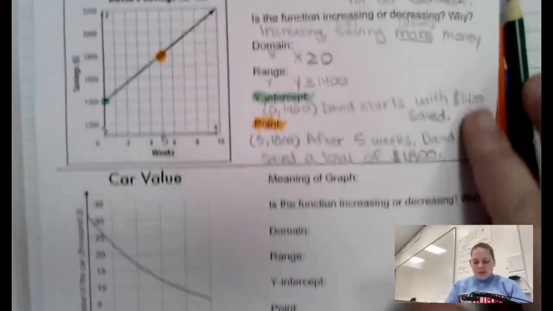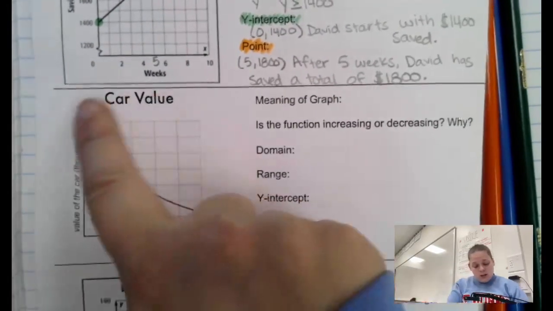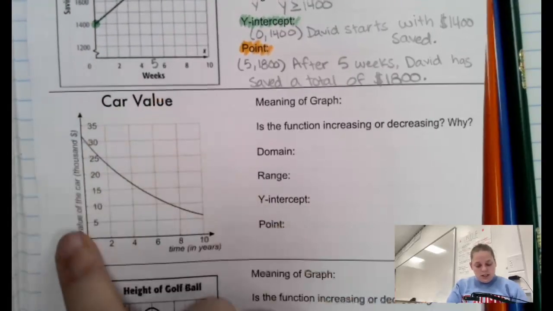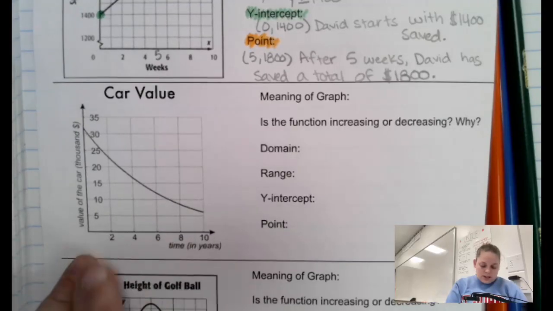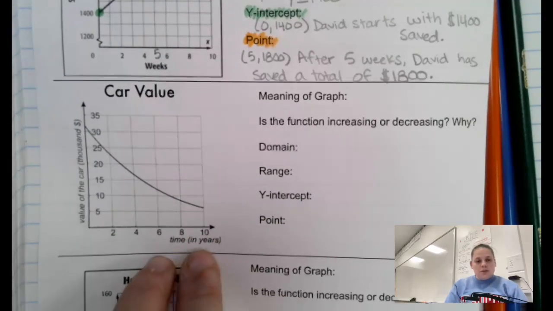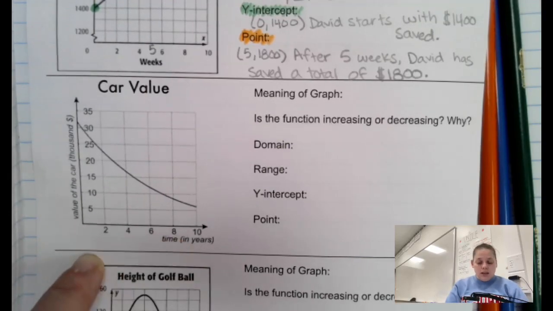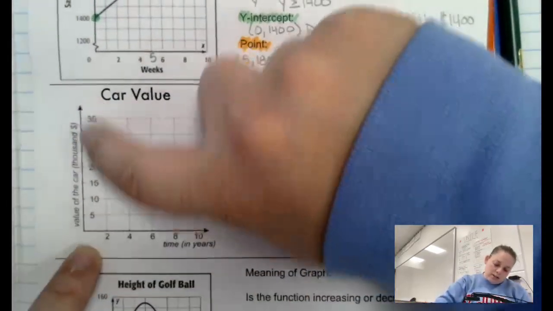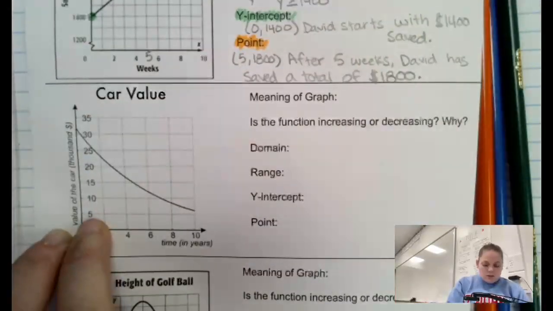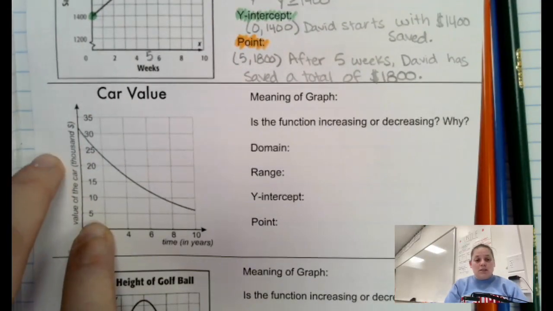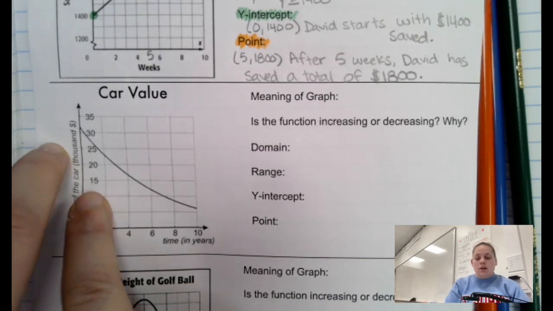Alright, here we go with the next one. We have car value. So in this one we're talking about a car value. We're going to take all the idea here, look at what we're given. It looks like we have 2, 4, 6, 8. It's counting by twos. This is time in years. So after 2 years, 4 years, 6 years, 8 years. And then our y-axis here, we have our value of our car in thousands of dollars. So even though it says 5, that 5 really represents $5,000, $10,000, $15,000.